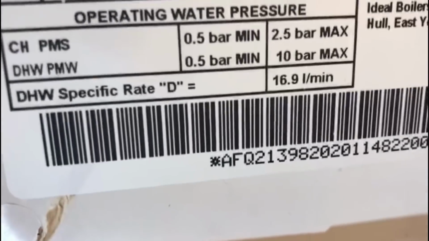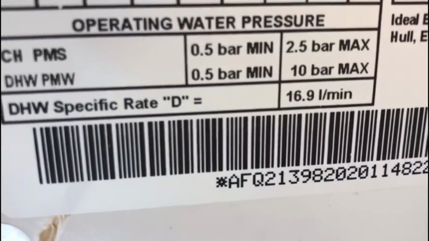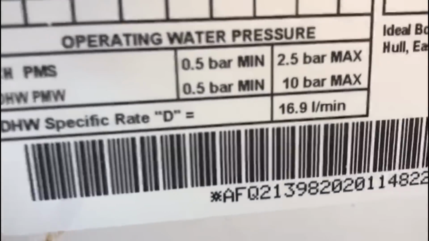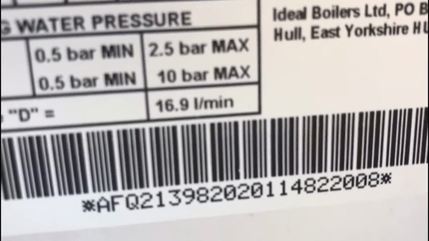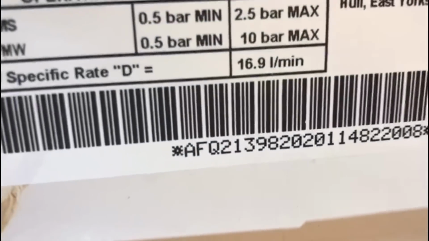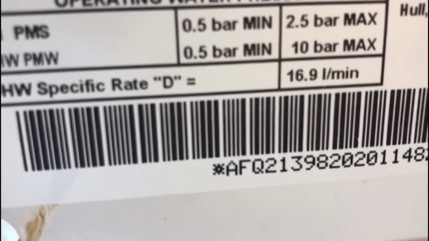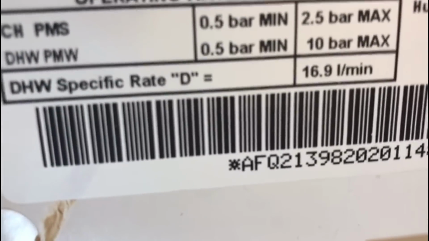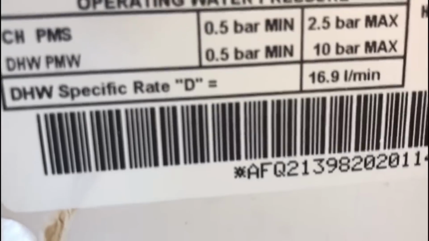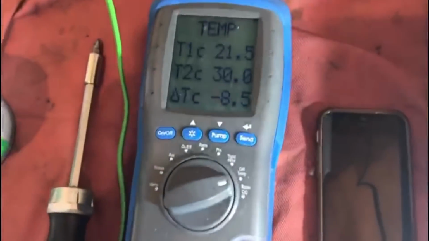So depending on your power output, this is a maximum setting, the maximum hot water flow rate on this boiler, as you can see there, is 16.9 litres per minute. What that basically means is, if I pull 16.9 litres of water through this plate heat exchanger out of my hot water tap, my boiler can raise the temperature of the cold water inlet by 35 degrees.